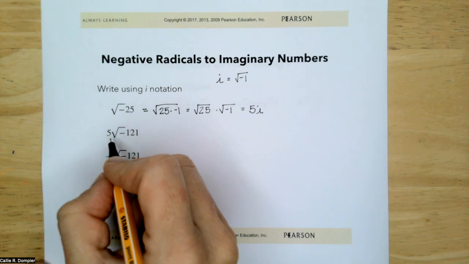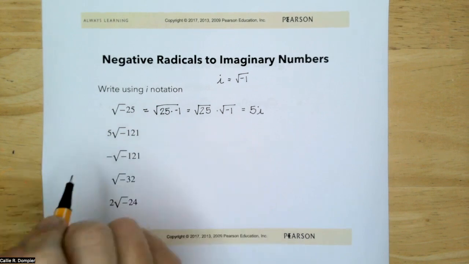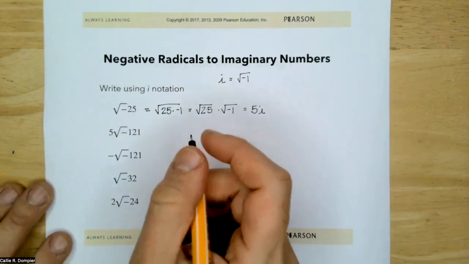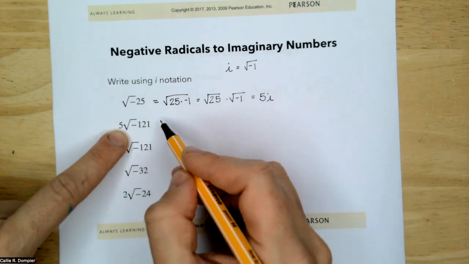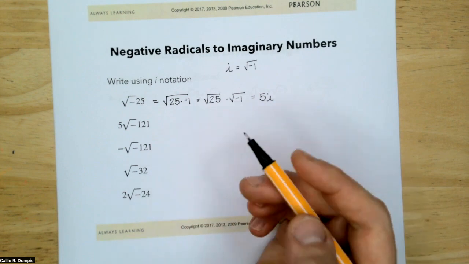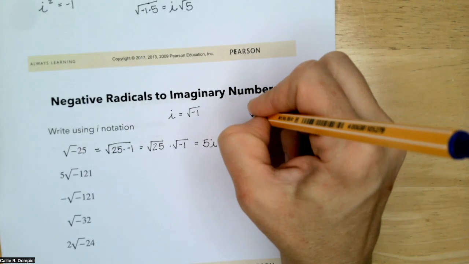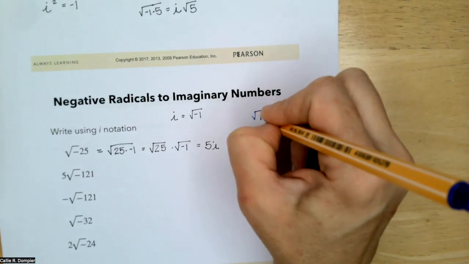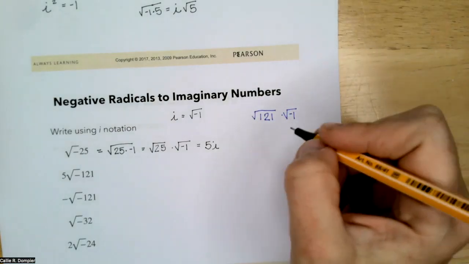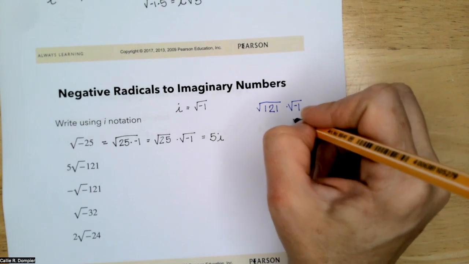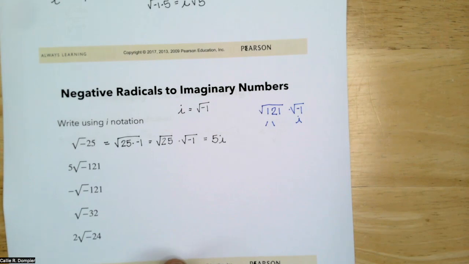All right, here we have the square root of negative 121 and a 5 on the outside. If you remember from previous units, if there's a number on the outside, what you're going to do is just multiply that 5 by whatever you pull out of the square root of negative 121, okay? Use a different color for clarity. We need the square root of 121, right? Times the square root of negative 1. That becomes i, but what is the square root of 121?